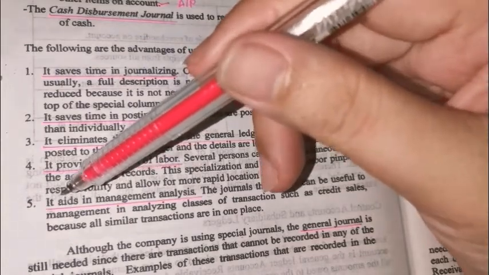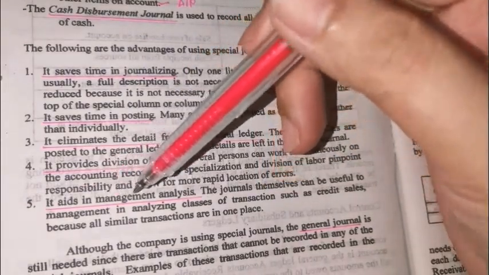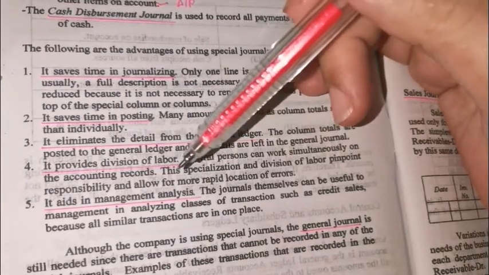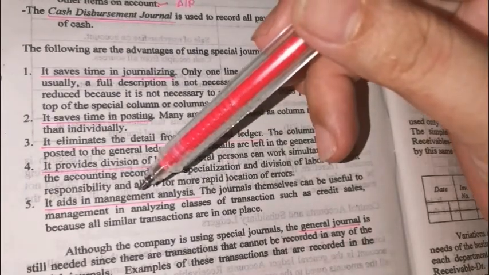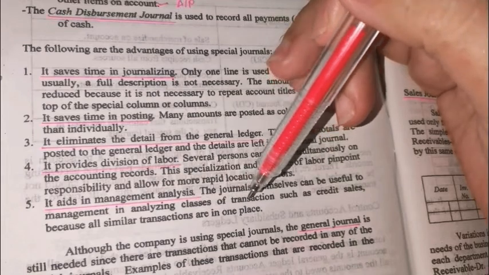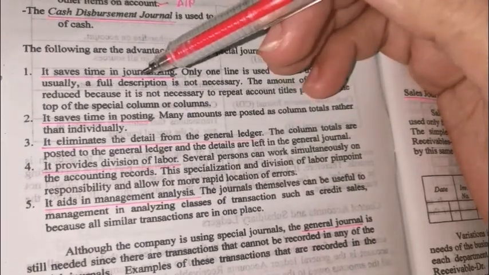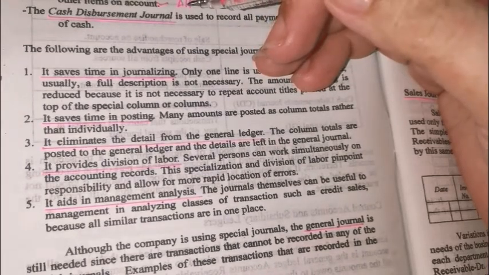And number 5, it aids in management analysis. So, the journals themselves can be useful to management in analyzing classes of transactions such as credit sales. Kasi nga, for example, the manager wants to know magkano ba yung sales natin for the day.